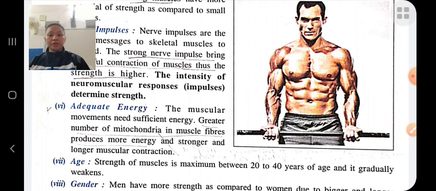Adequate energy. If we have more energy, we will have more strength. The greater the number of mitochondria in our muscle fibers, the more energy they produce and release, and the stronger and longer the muscle contraction.